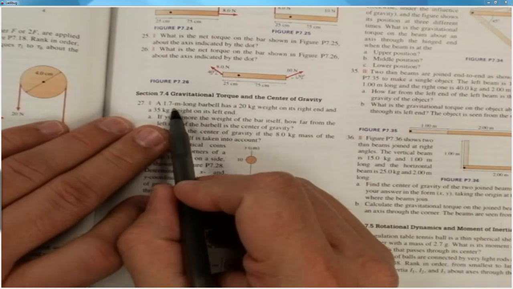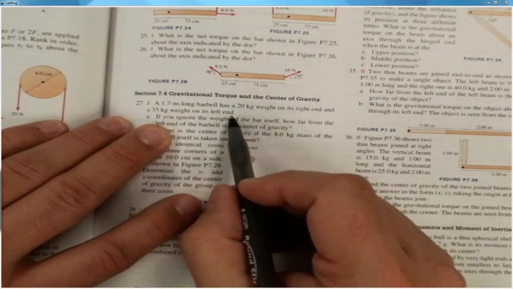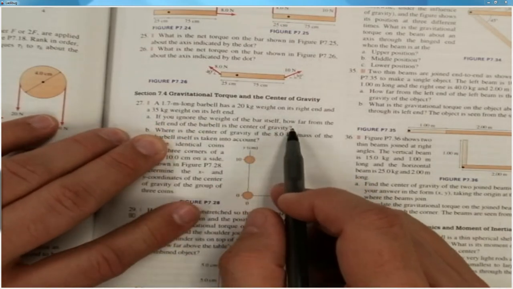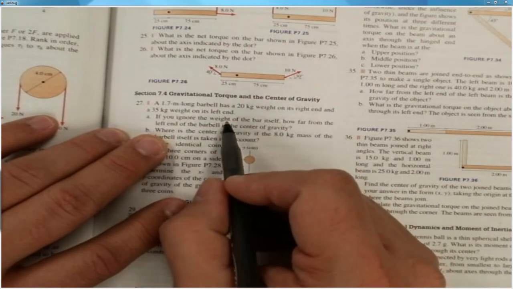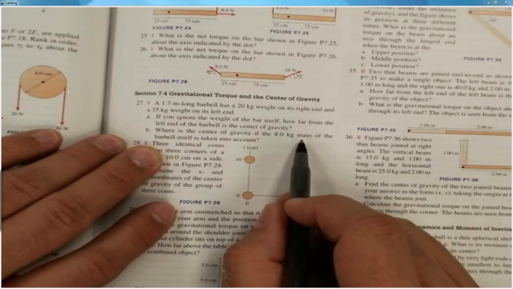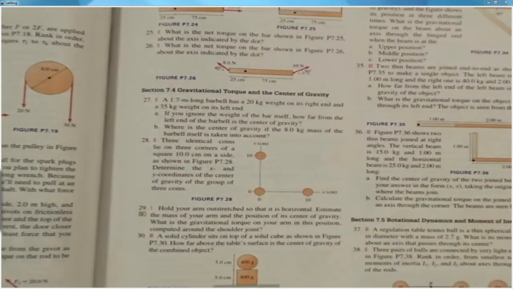It says a 1.7 meter long barbell has a 20 kilogram weight on its right end and a 35 kilogram weight on its left end. If you ignore the weight of the bar itself, how far from the left end of the barbell is the center of gravity? So we're ignoring the weight of the bar. Where is the center of gravity if the 8 kilogram mass of the barbell itself is taken into account? Part B is much harder than Part A.